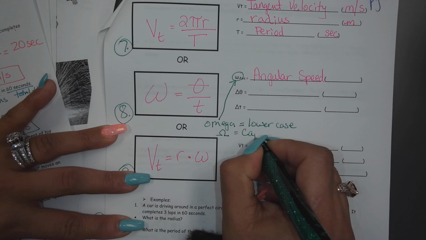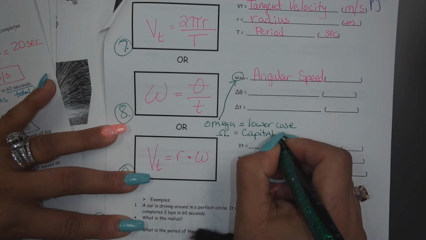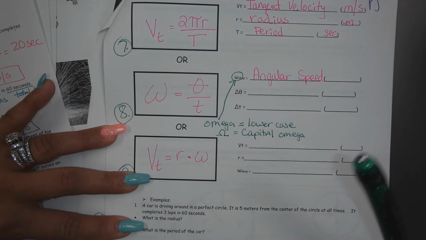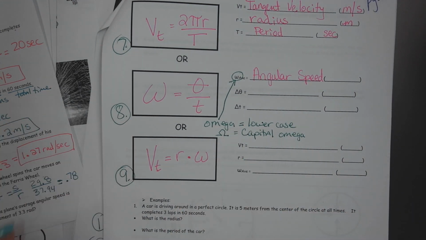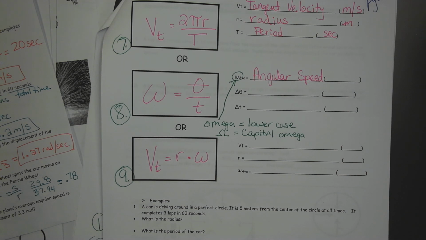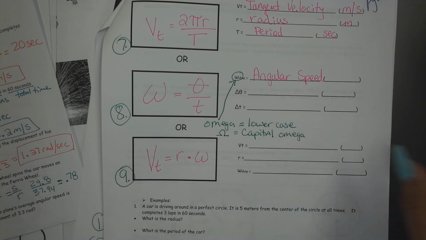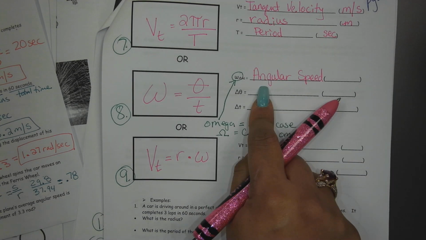That's a capital omega. Lowercase omega stands for angular speed. Capital omega stands for ohms with electricity.